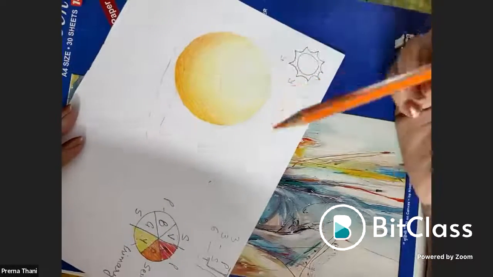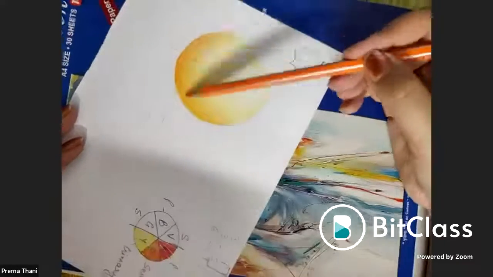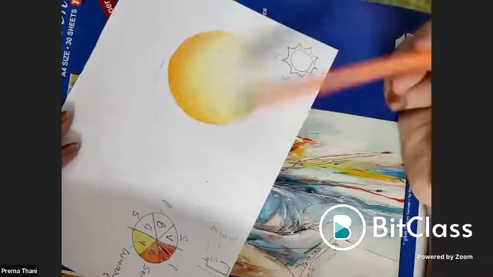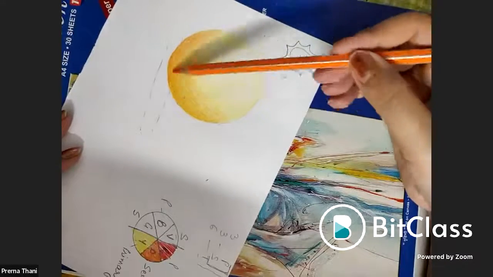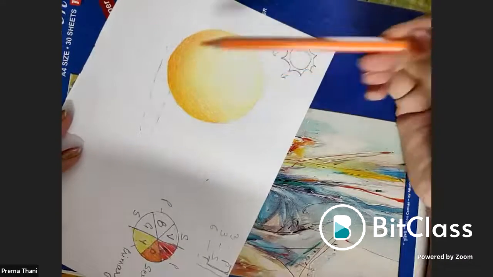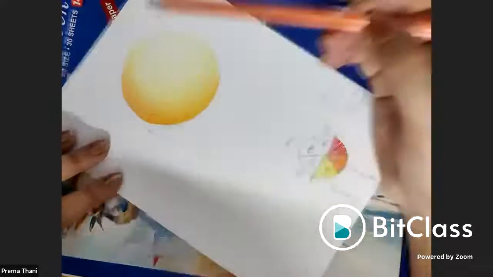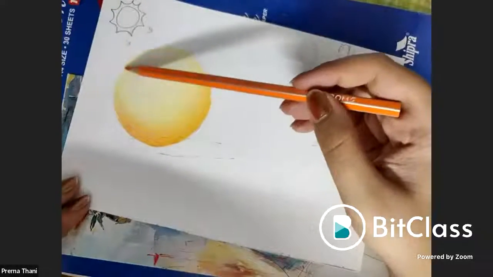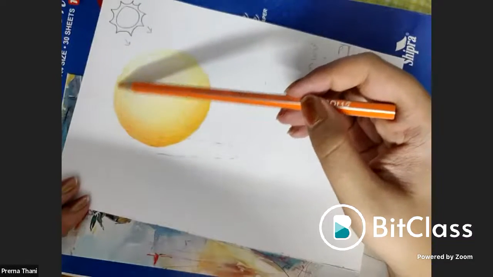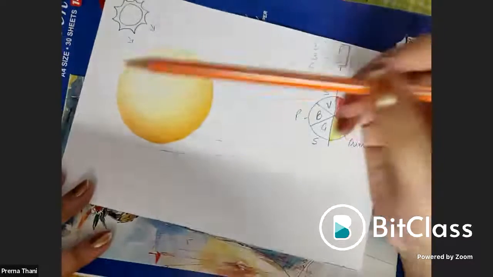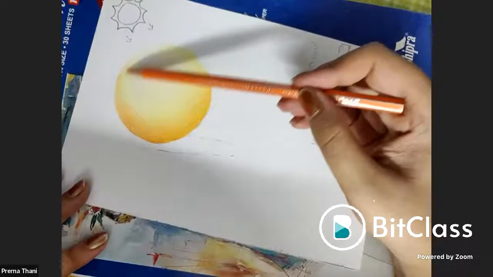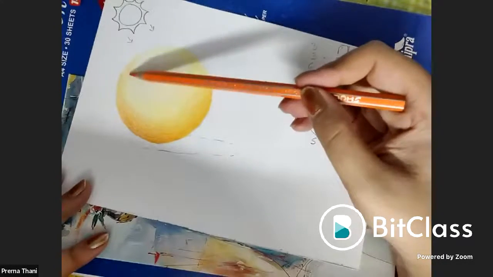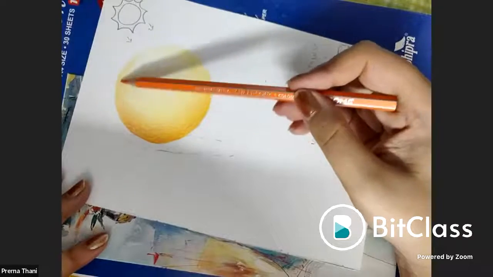When you are shading in a circle or a sphere, try to rotate your paper. You see how I keep rotating my paper? Because we all have a comfortable angle. So it's better to rotate your paper instead of rotating yourself. Get it to that comfortable angle, and then shade.